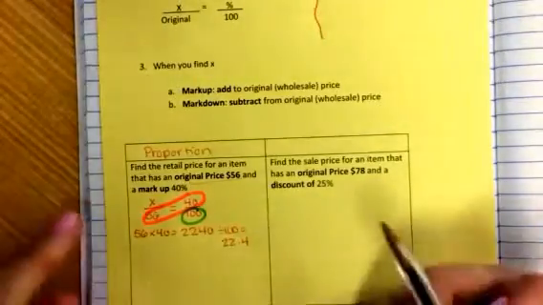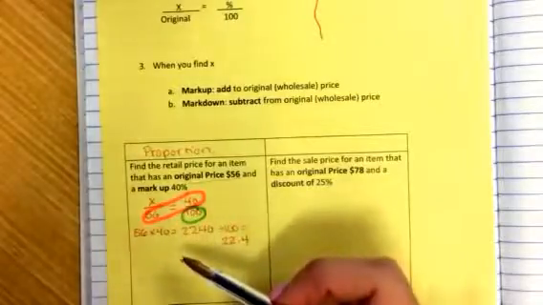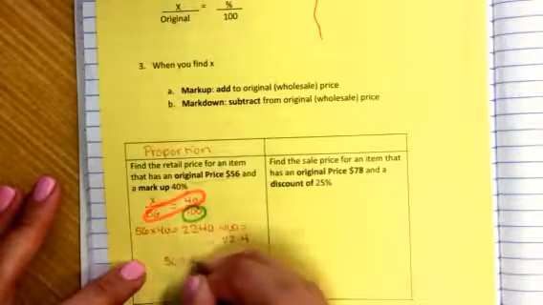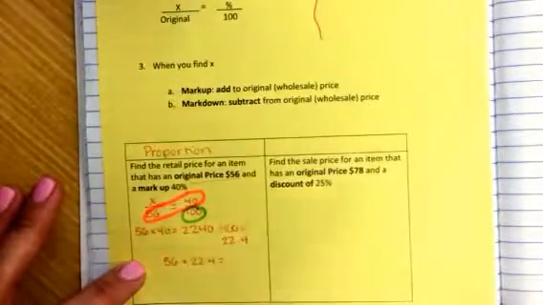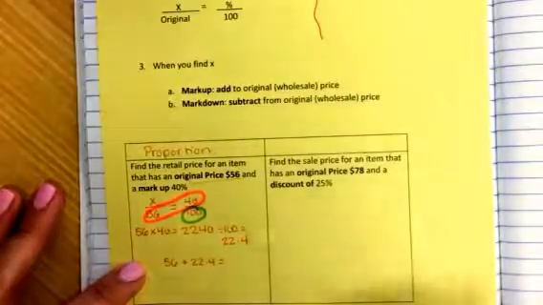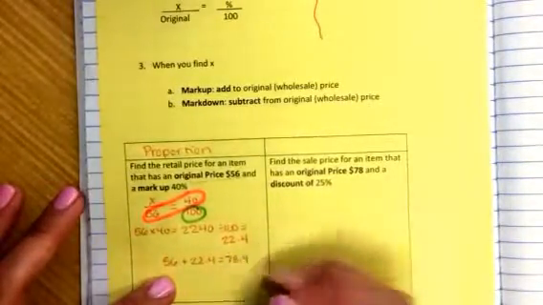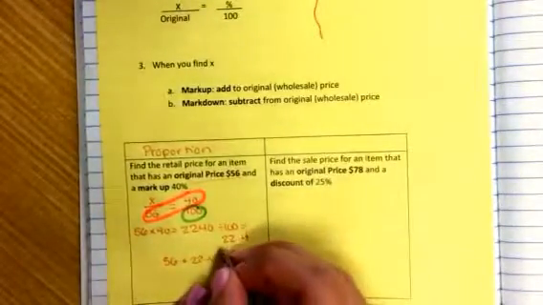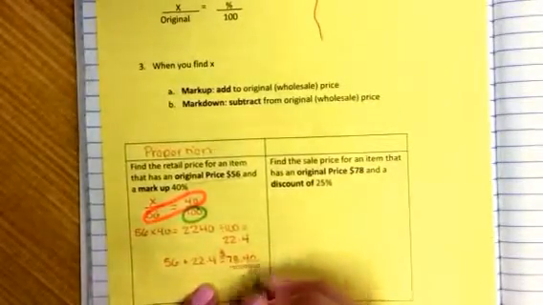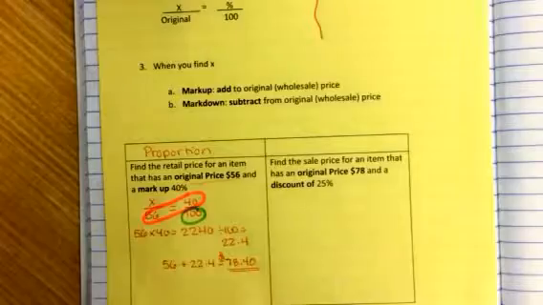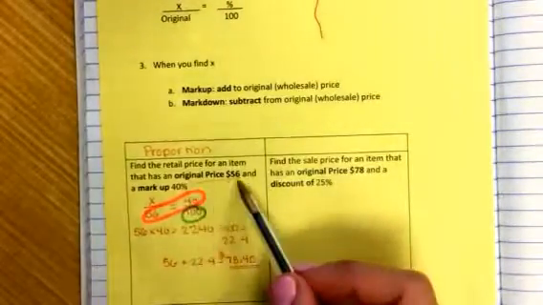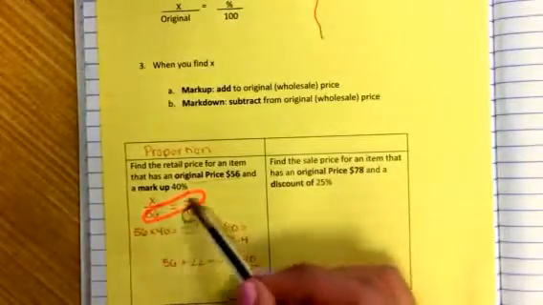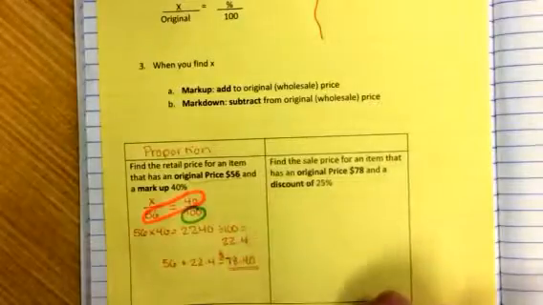Now we can go ahead and add or subtract. Since it is a markup, the price goes up, so we need to add to the original price. So we take 56 plus 22.4, and we get 78.4. Now since it's money, make sure that you add another zero so we have our full cents. So this is the new price. So remember, I can't just take the percentage and say 40 plus 56, we cannot add a percent to a dollar amount. You first need to go through this process to turn that percentage into the money amount.